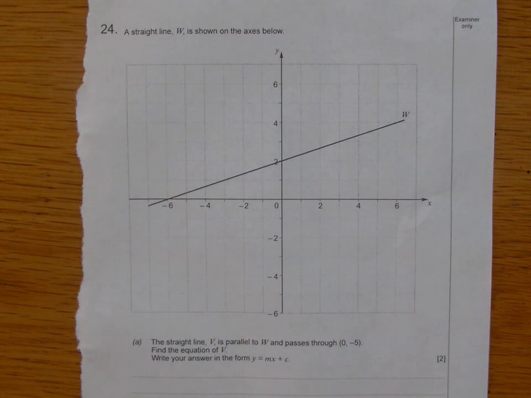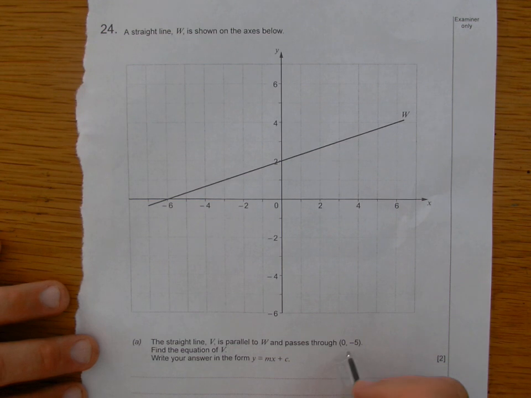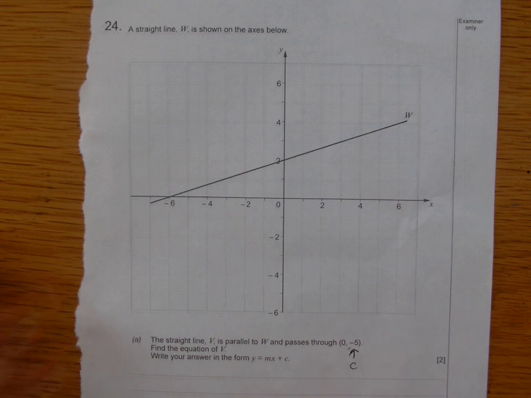Okay, so we've got a straight line W shown on the axis below. And then it says there's another line V which is parallel to W and passes through (0, -5). So when we see that, we can see straight away that will be our c value, because that's on the y-axis, isn't it? So for V, when we're working out y equals mx plus c, we've already got our c because that's where it crosses the y-axis.